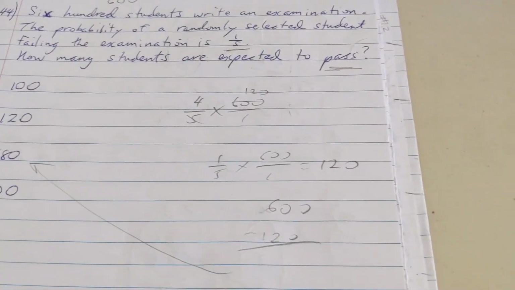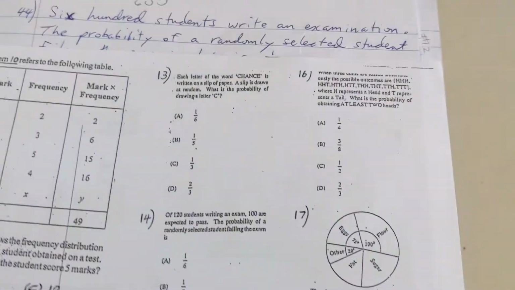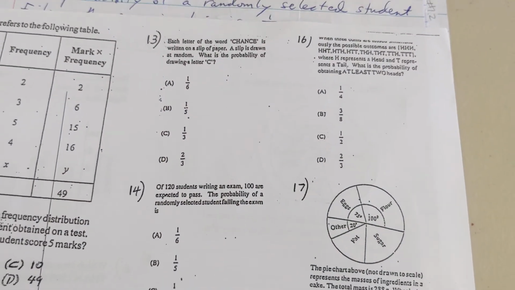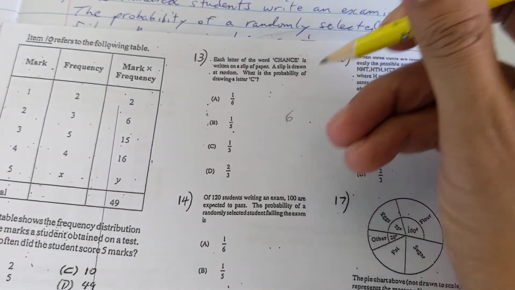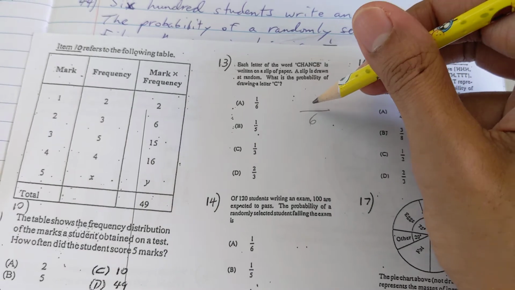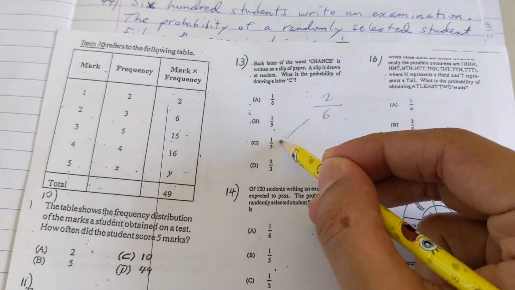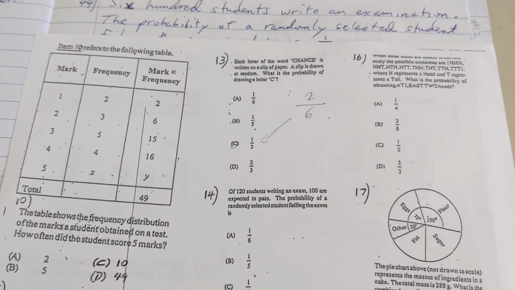Let me see if I can grab a couple more simple ones quickly. Again, they have the one with the letters in a hat. 1, 2, 3, 4, 5, 6 letters in the hat. And I want to know the probability of pulling a C. So they have 2 out of the 6 letters as C. 2 out of 6 is going to break down to a third. And those are some of the popular probability questions.